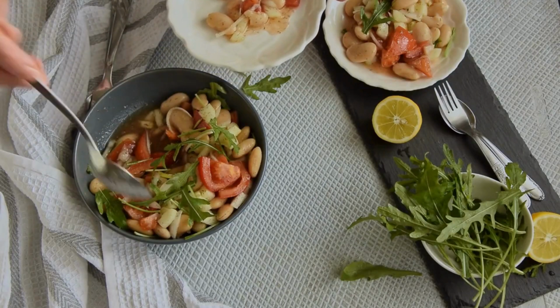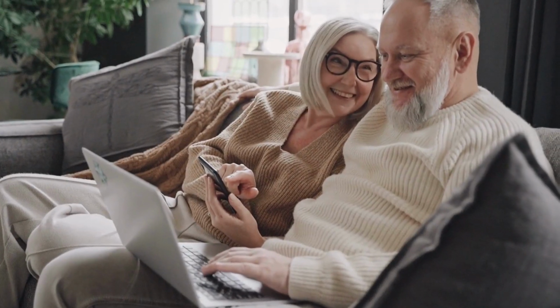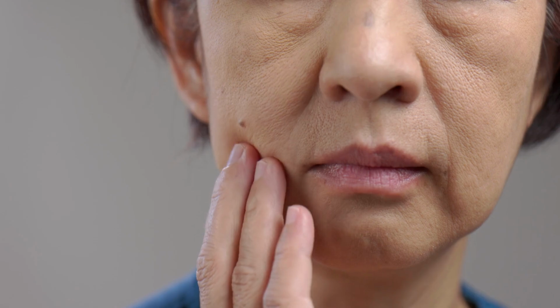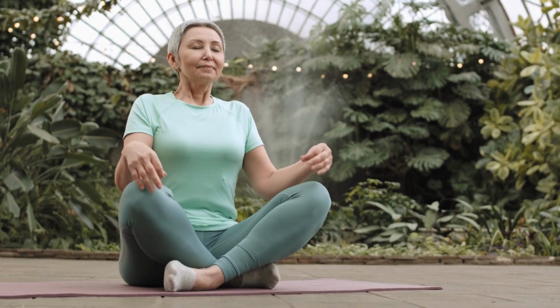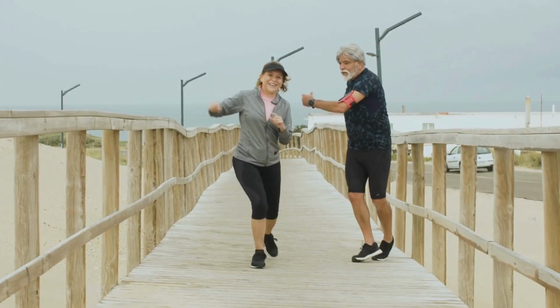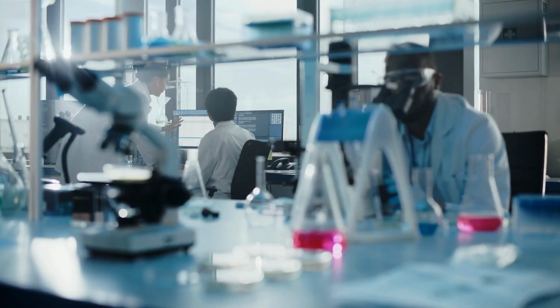Research into the aging process aims to understand these mechanisms better and develop interventions that can delay aging and extend healthy lifespan. Potential strategies include lifestyle changes such as diet and exercise, pharmaceutical interventions, and advanced therapies like gene editing and regenerative medicine.